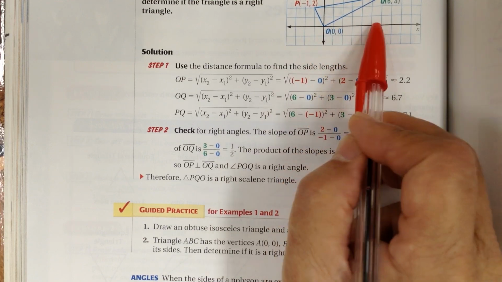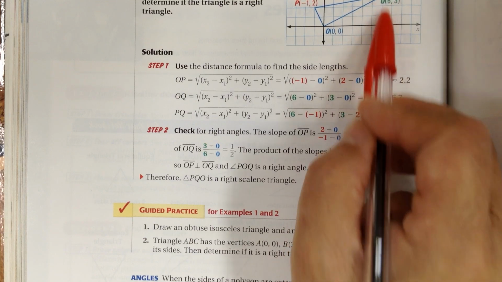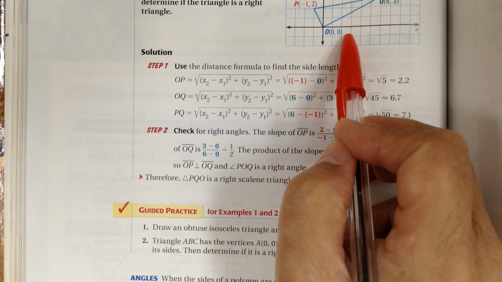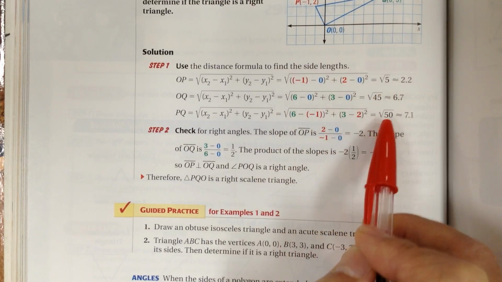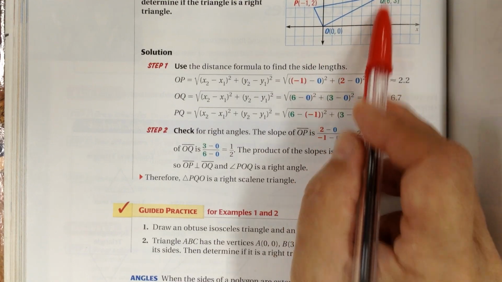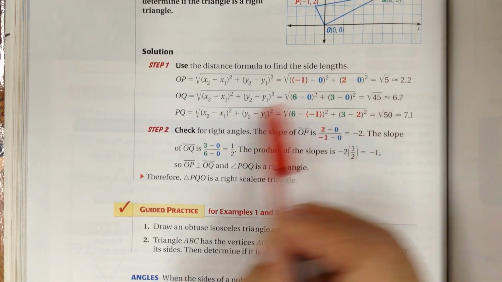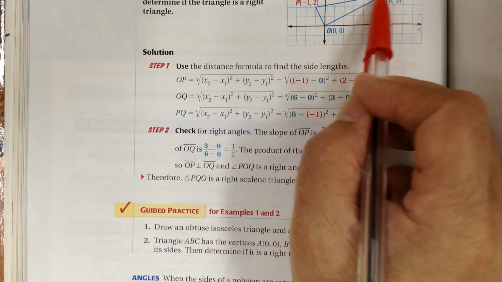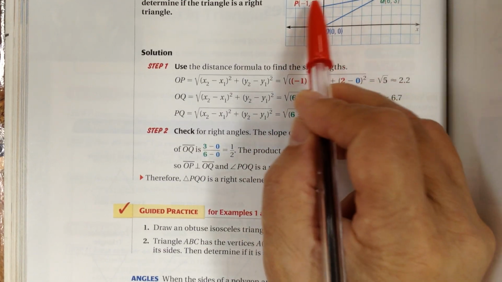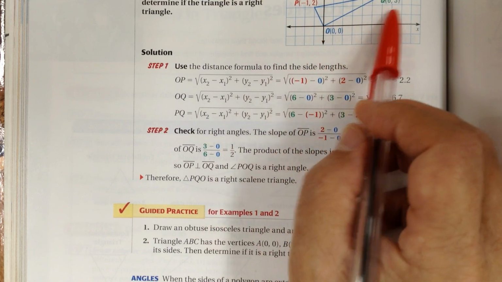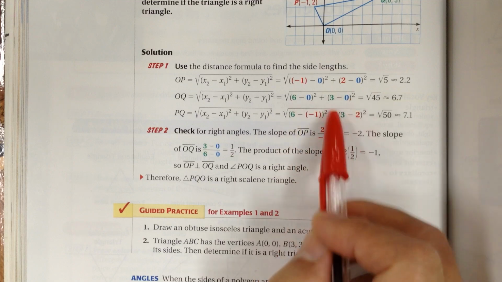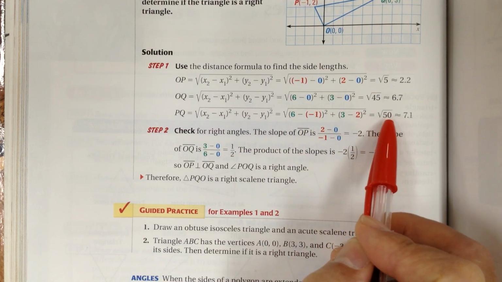So again, 6 squared is 36. 3 squared is 9. So 36 plus 9 gives you 45. And take the square root, you get the square root of 45. Okay, so when you have a graph, it's a lot quicker if you use the Pythagorean theorem. Now to find PQ, this one over here, you can use your x2 minus x1, then you square that. y2 minus y1, you square that, and you add together, and that will give you the square root of 50.